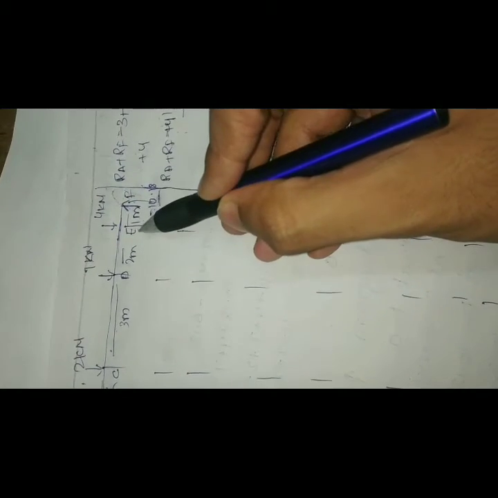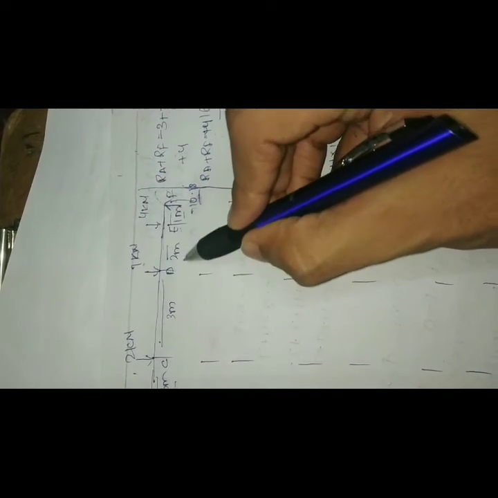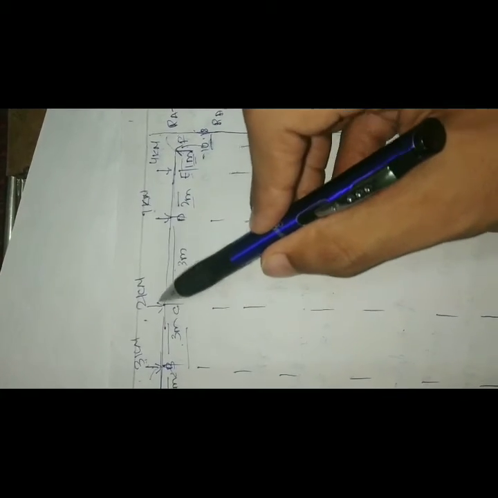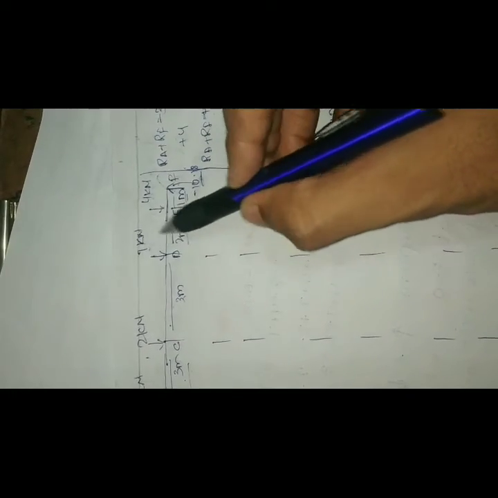Suppose we are at E, the force is 4 and the distance is 1. If we are at D, the force is 7 and the distance is 2 plus 1, which is 3. If we are at C, it is 2 into 3, 2 into 1, then 7 into 3, then 4 into 1. Likewise we have to find the bending moment.